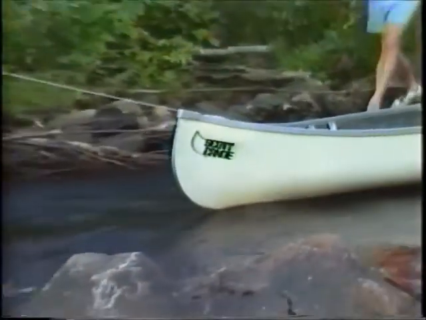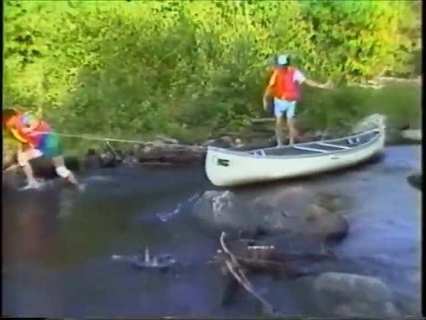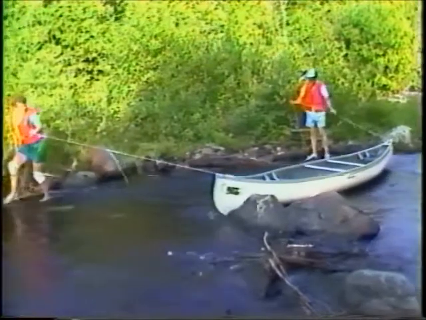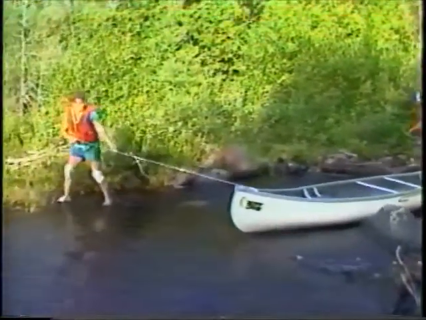When using a map to plan a trip, always allow for extra time. You will undoubtedly meet obstacles and obstructions which will delay your progress.